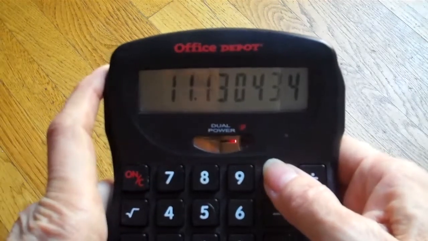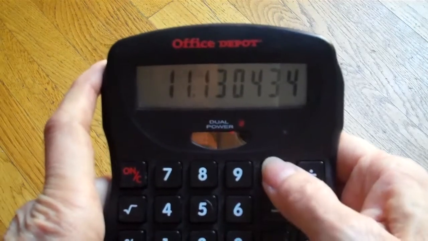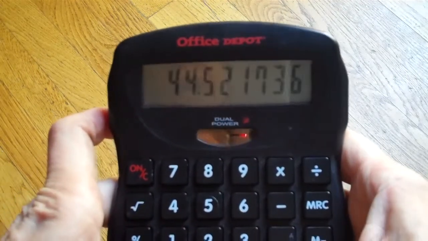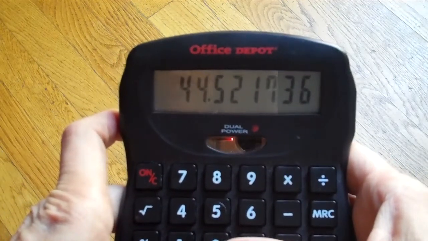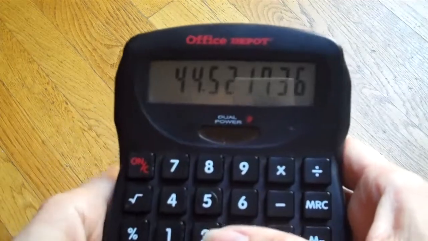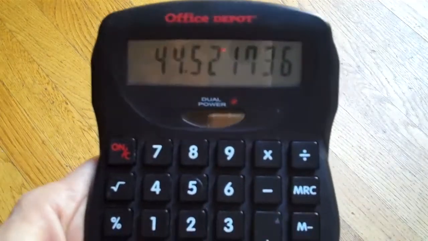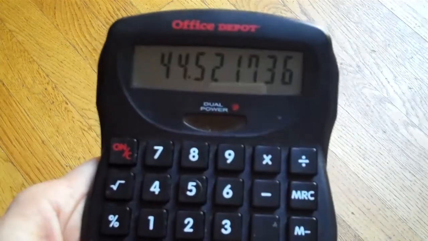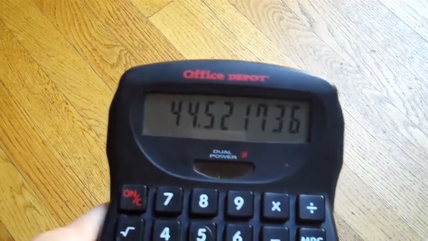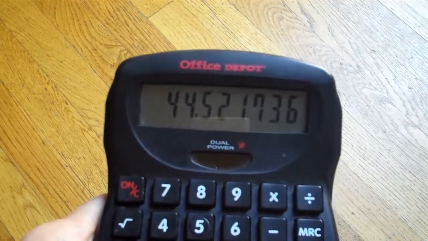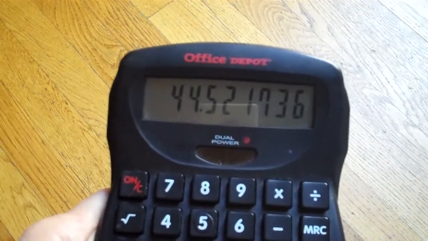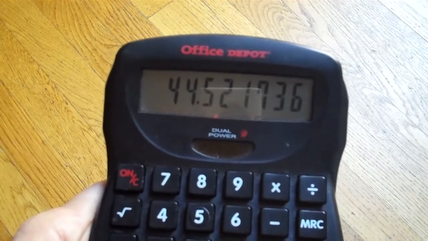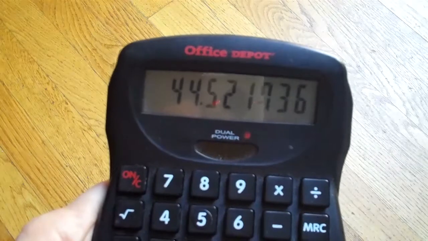But as with the number of stitches per inch, I'm going to figure out what this is over 4, and I get basically 44.5 rows over 4 inches. Now, notice that I have a 5 there. With simple math, anything over 5, I'm going to round up. Anything under 5, I'm going to round down. So I can safely say I have 45 rows over 4 inches.